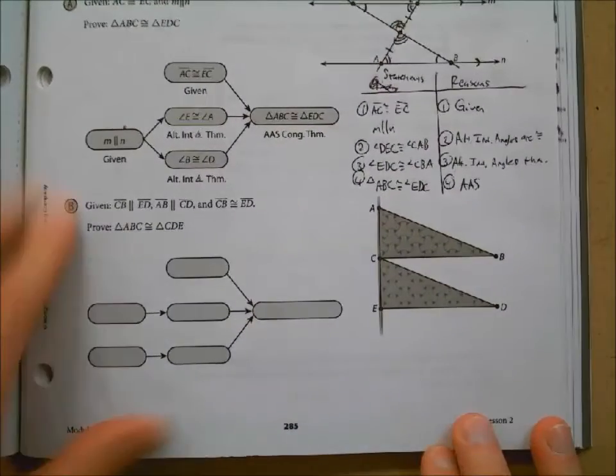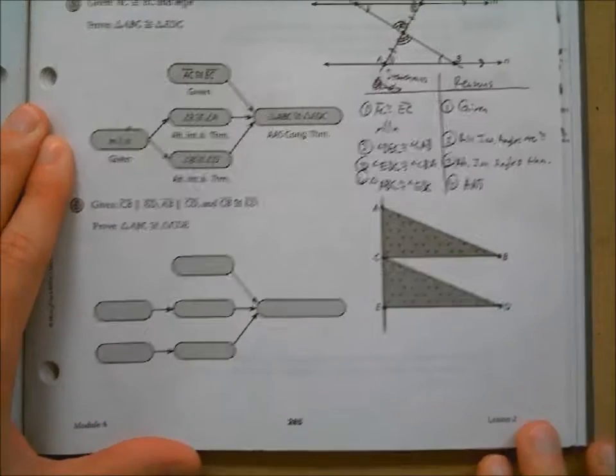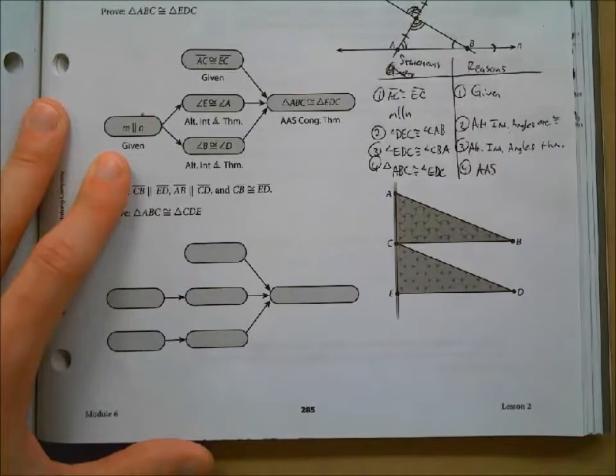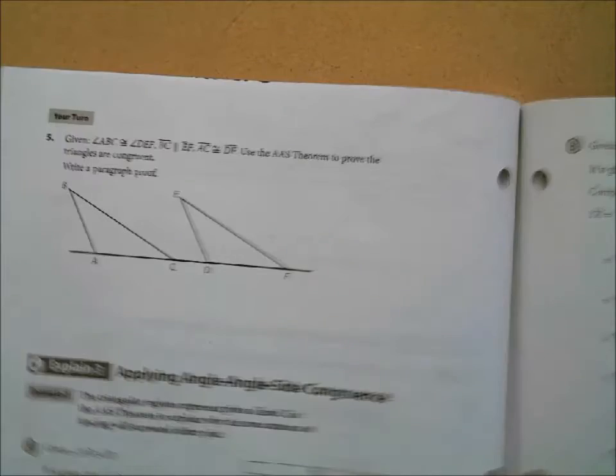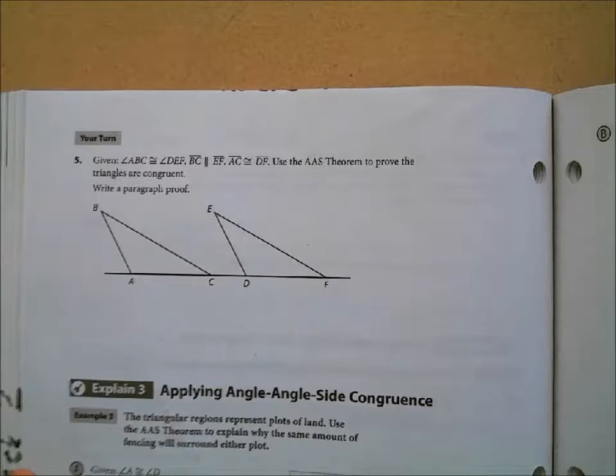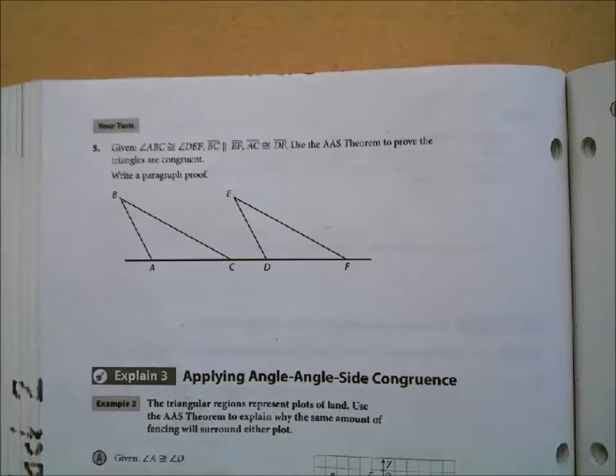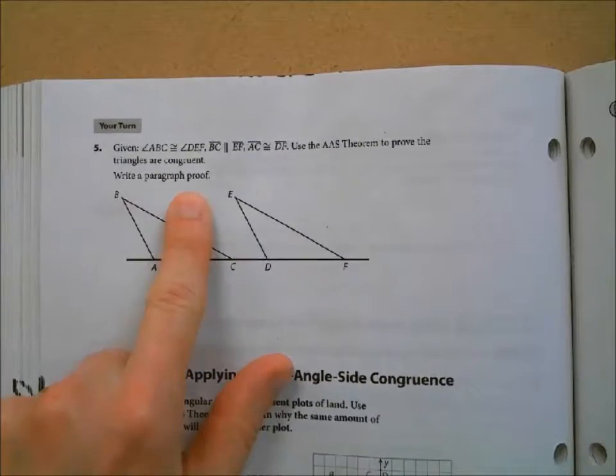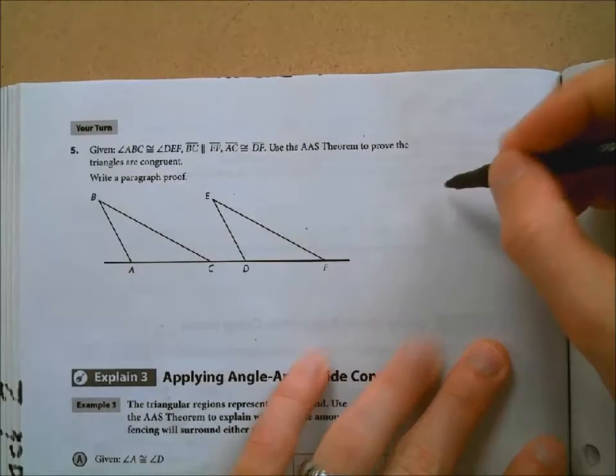Okay, so let's look at this one. Let's actually go to number 5 because that way we have some space. Number 5 is on the next page, page 286. This will be better because we've got more space there. It says to write a paragraph proof. We're not going to do that. We'll just do our good old friend, the 2-column proof.